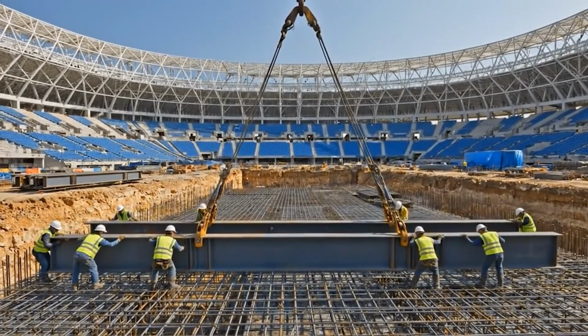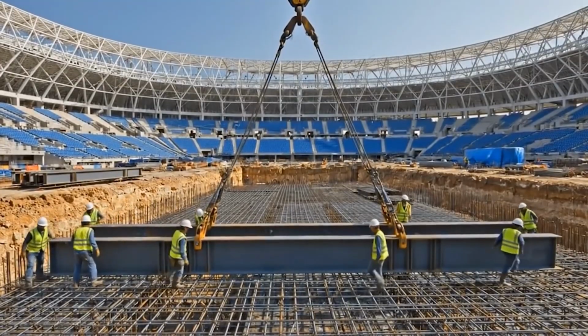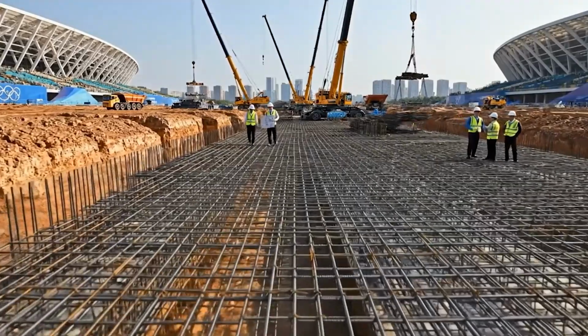Foundation grids are marked across the site. Reference points define structural alignment. Accuracy begins at ground level. This section meets the depth requirement.